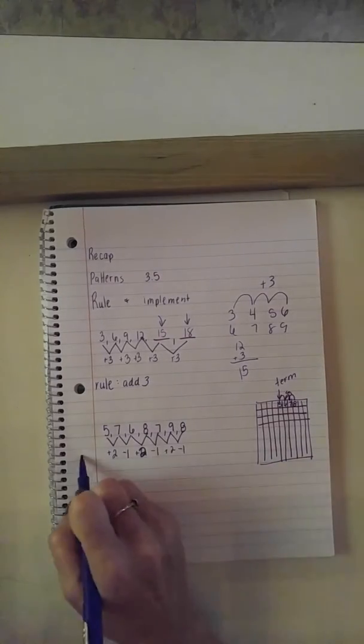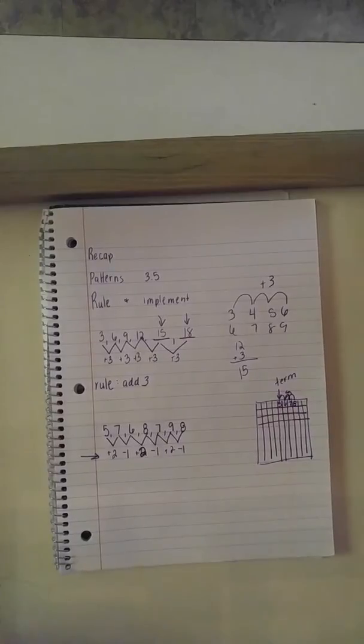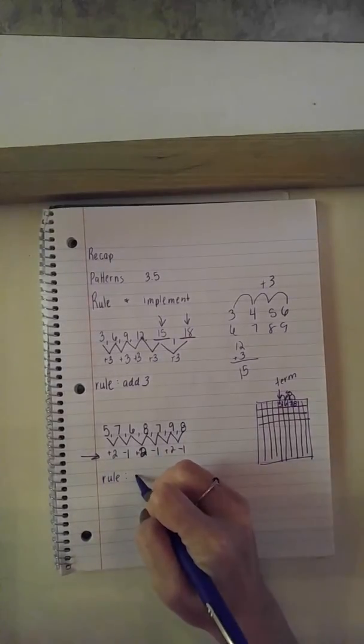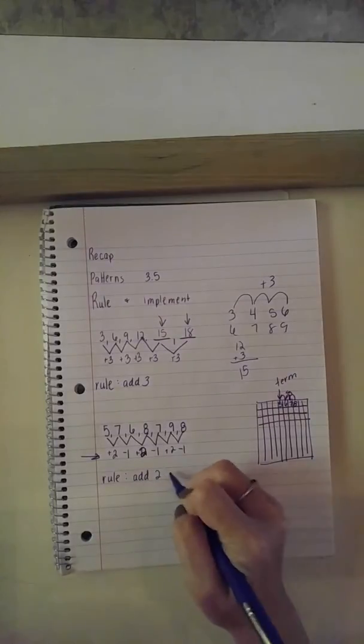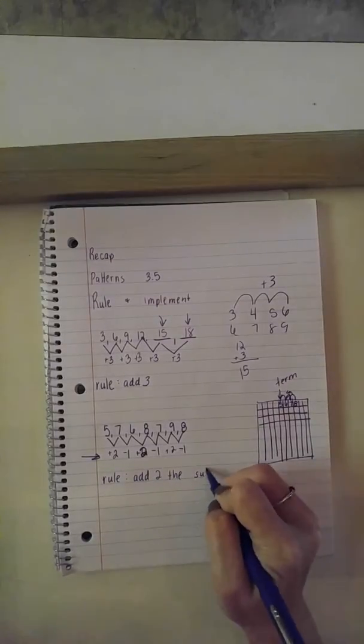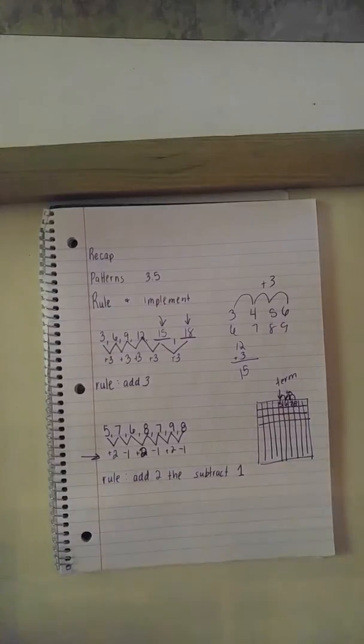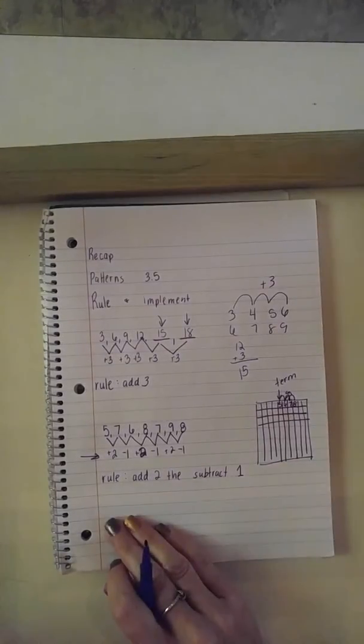So looking at my rule figures, I can see that my rule is add 2, then subtract 1. All right, so I can see that that is my rule.